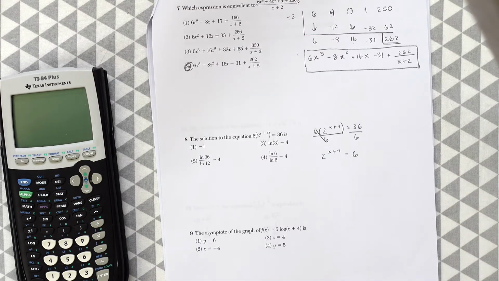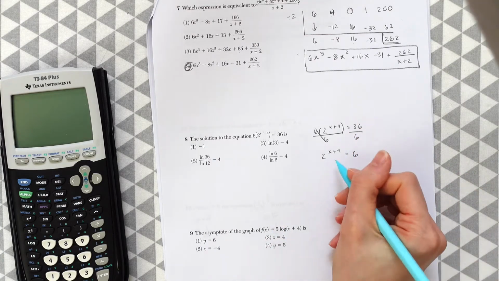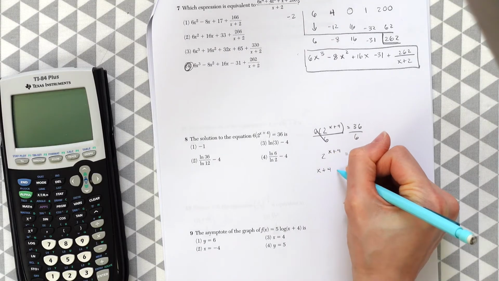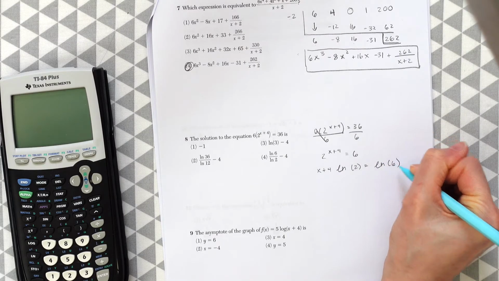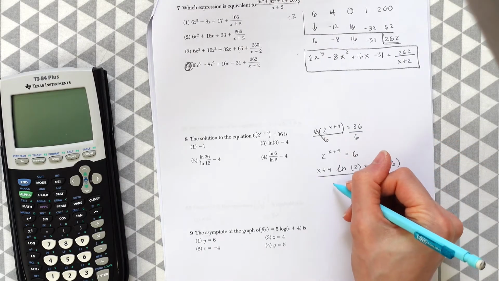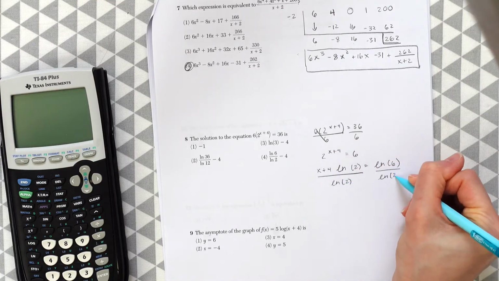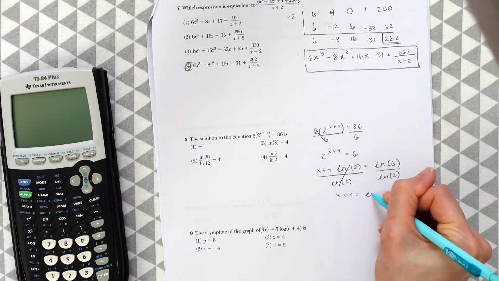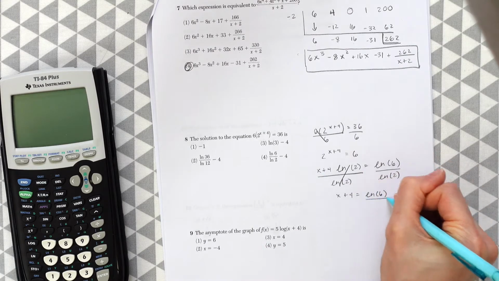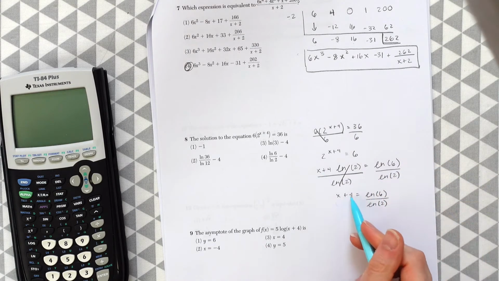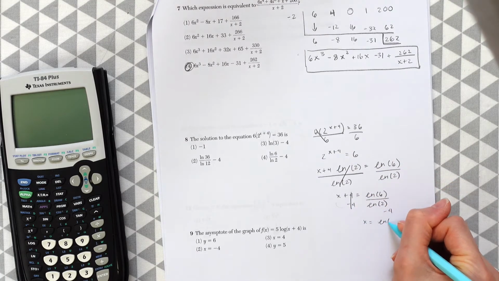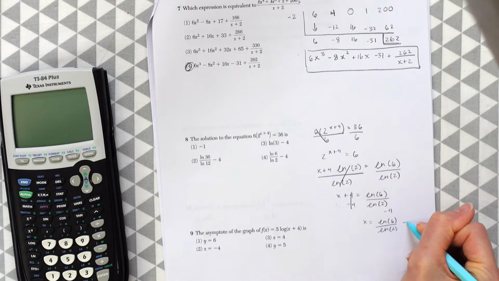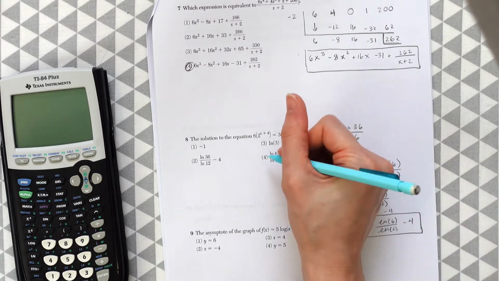And then it doesn't seem like there's going to be a way out of this without using ln. So to do that, we're just going to use rules. So we're going to bring down this exponent x plus 4. And then ln of 2 is equal to ln of 6. Divide both sides by ln 2. And then we get x plus 4 is equal to ln of 6 over ln 2. And then we're going to just bring this 4 to the other side. x is equal to ln of 6 over ln 2 minus 4. Which is choice number 4.